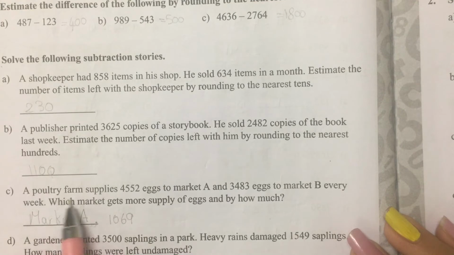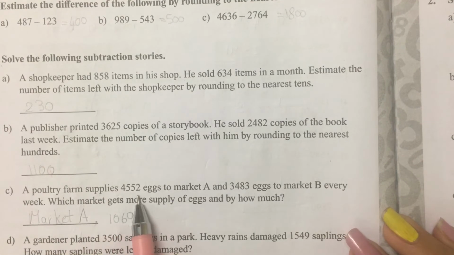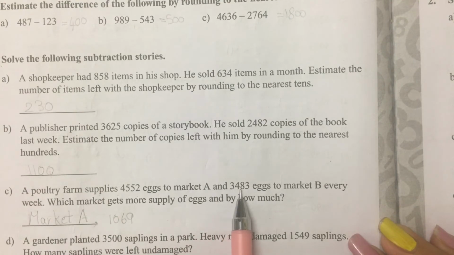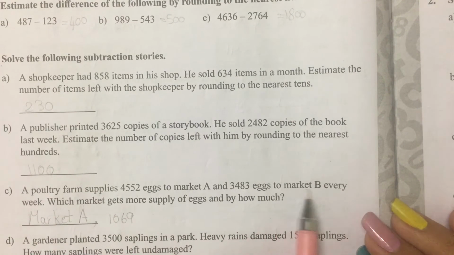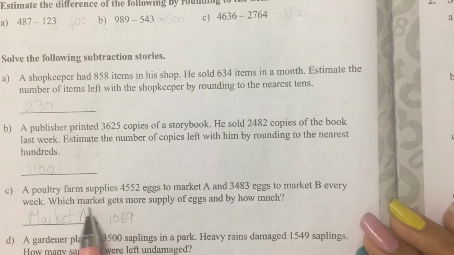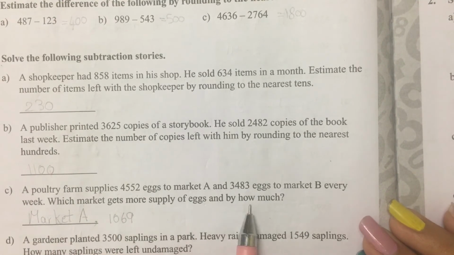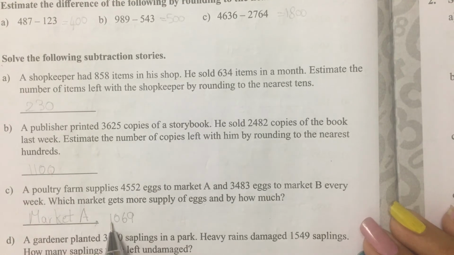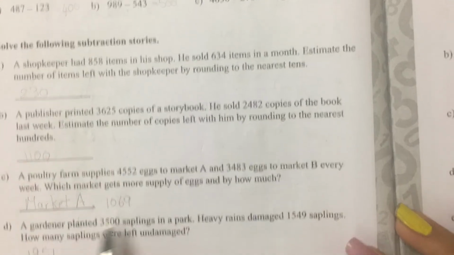C. A poultry farm supplies 4,552 eggs to market A and 3,483 eggs to market B every week. Which market gets more supply of eggs and by how much? So we should do the subtraction, and the answer is market A and by 1,069.